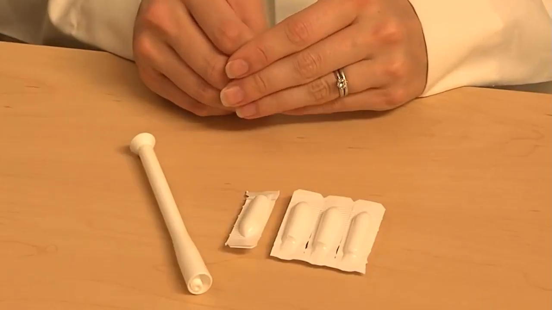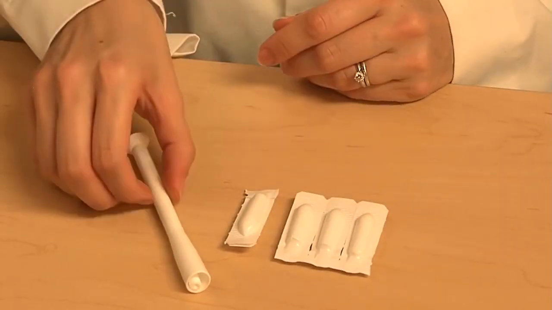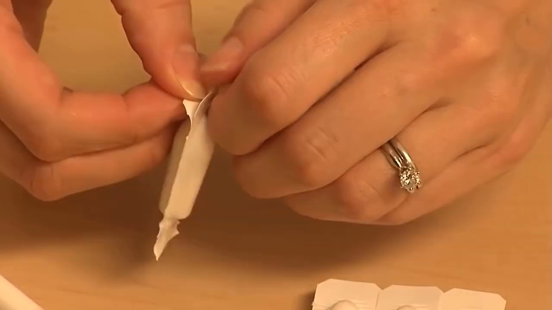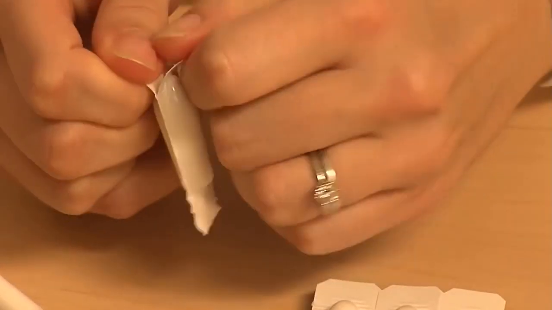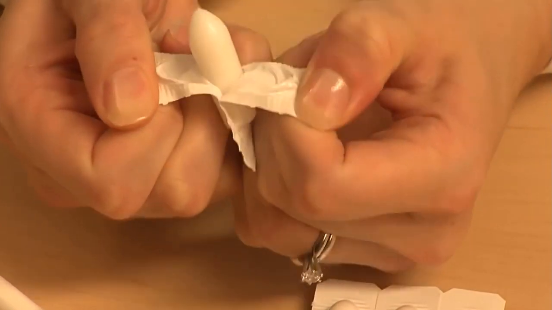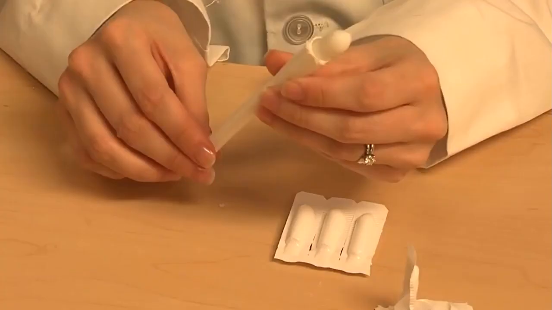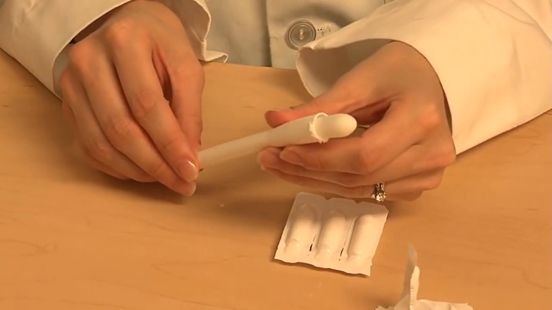Hi, I'm Michelle. I'm a pharmacist here at Women's International Pharmacy, and I'm going to show you how to insert a suppository into the plastic applicator. When you receive your suppositories in the mail, you'll also receive an applicator. Before and after using this medication, it's very important that you wash your hands thoroughly. To remove the suppository from the wrapper, separate the two flaps and pull. Then, put the suppository into the applicator. The suppository is now ready to use.